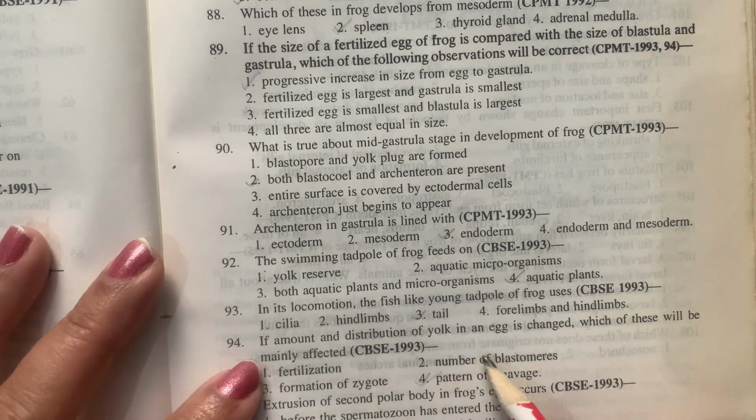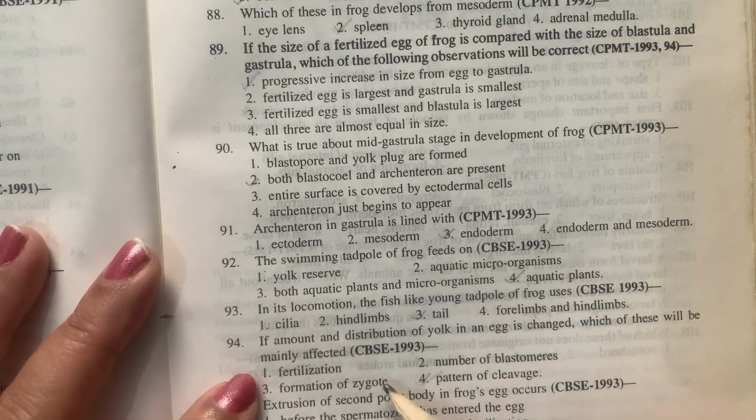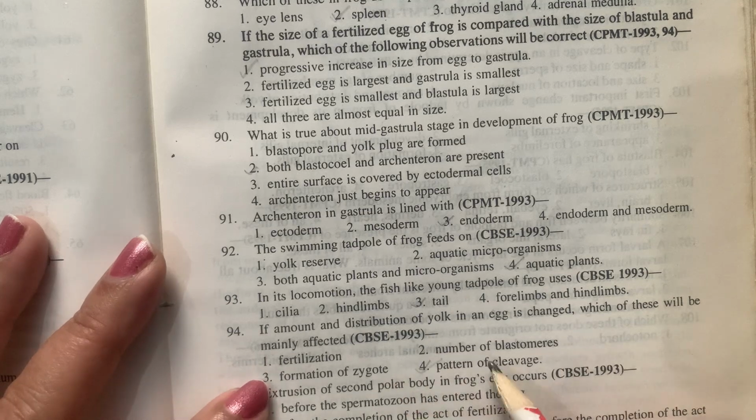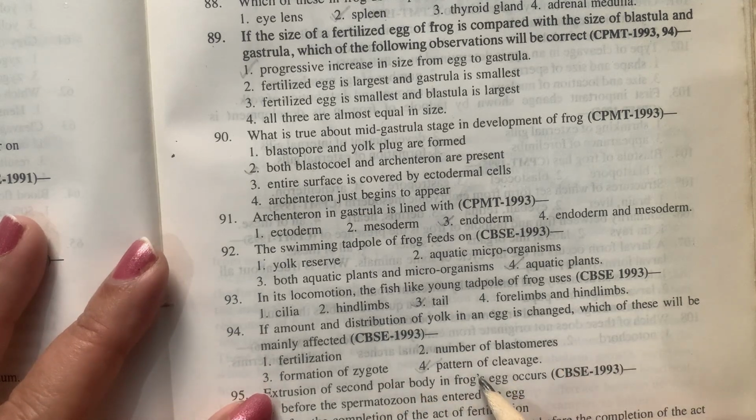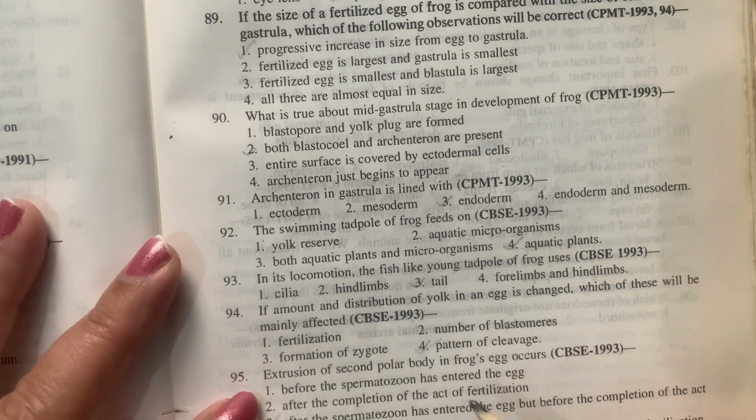If amount and distribution of yolk in an egg is changed, which of these will be mainly affected? Fertilization, number of blastomeres, formation of zygote, pattern of cleavage. It is pattern of cleavage.